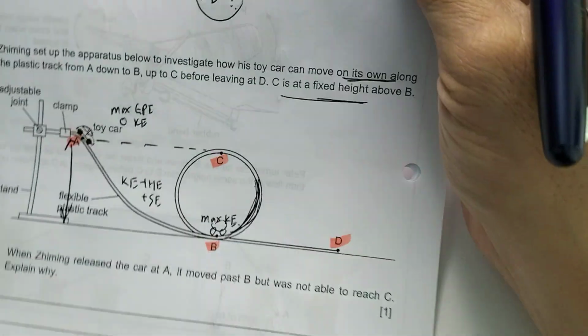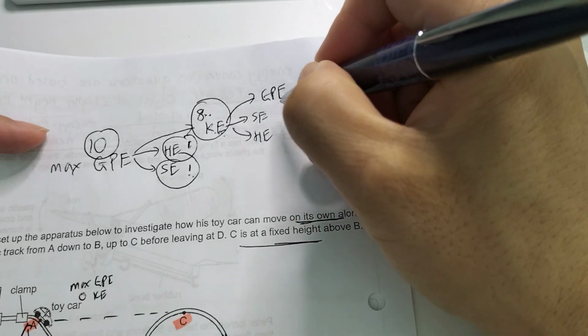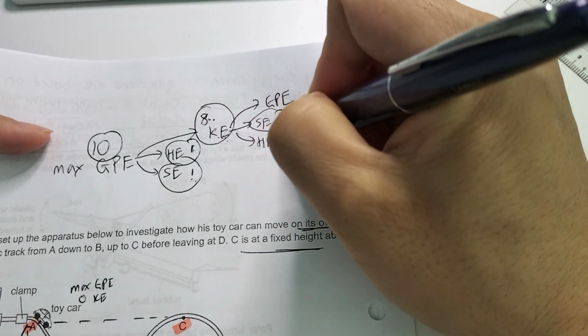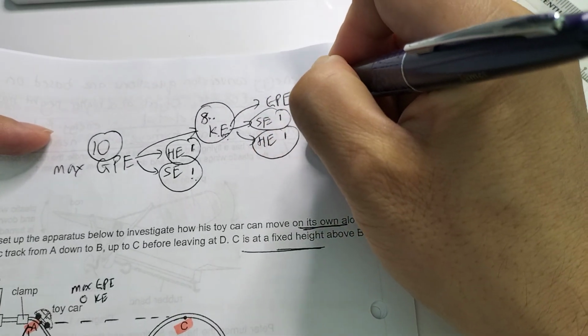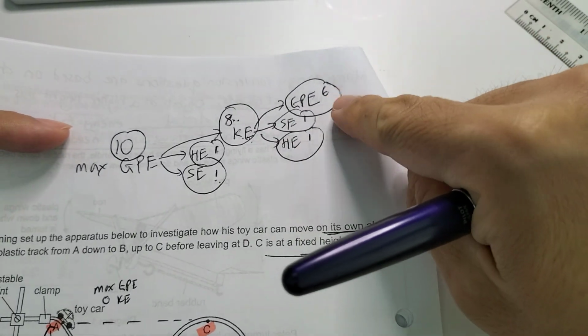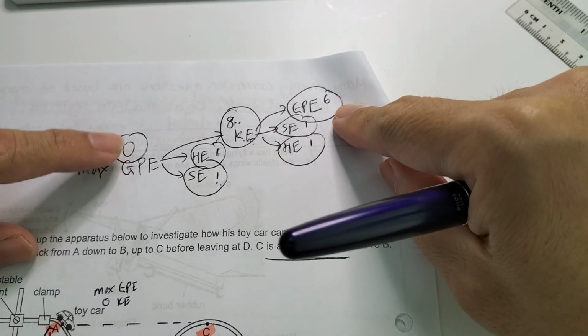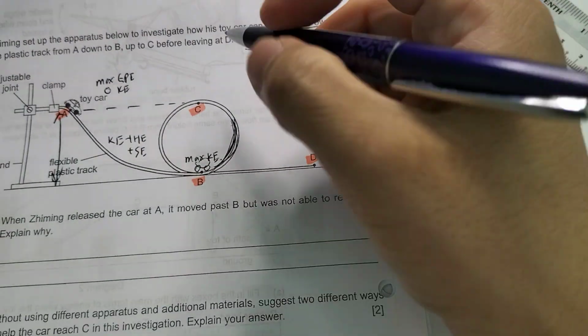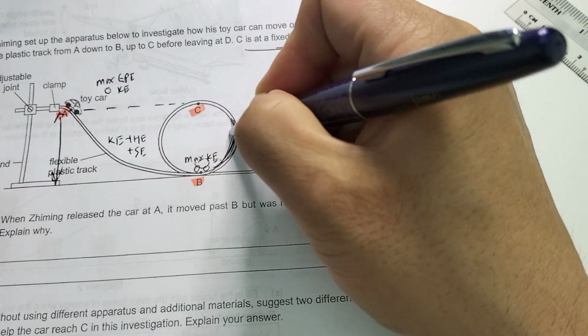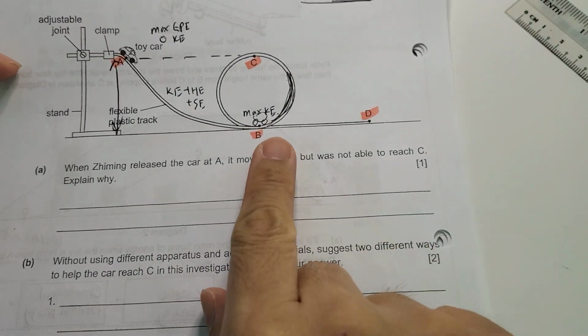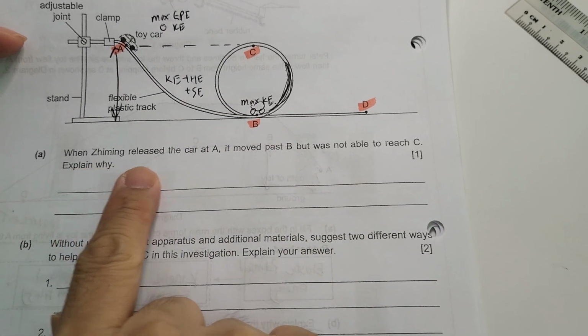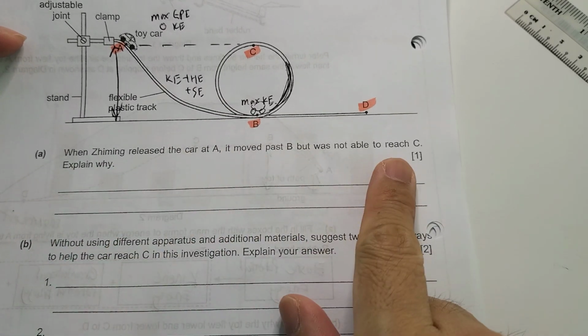Get it? Therefore, by the time it reaches here, for example, if 1 unit changes to sound, 1 unit changes to heat, and there are 6 units of GPE, how can it get back to the same height as before? It cannot, maybe up to here, then it starts to swing backwards. So this explains basically why Zhiming's car could not reach C.